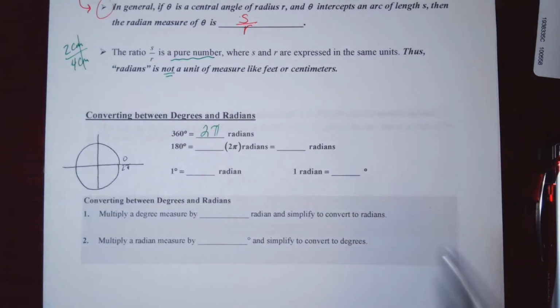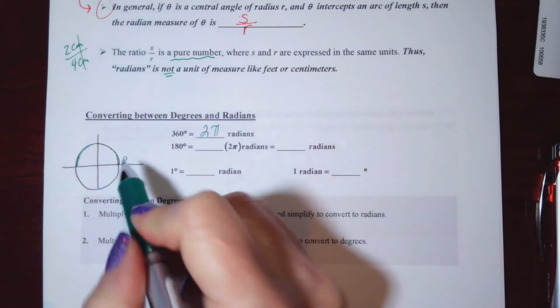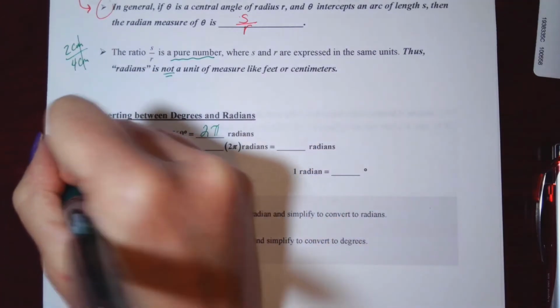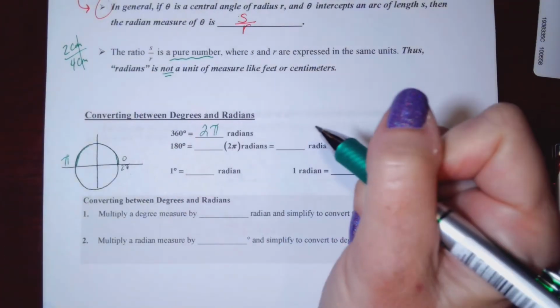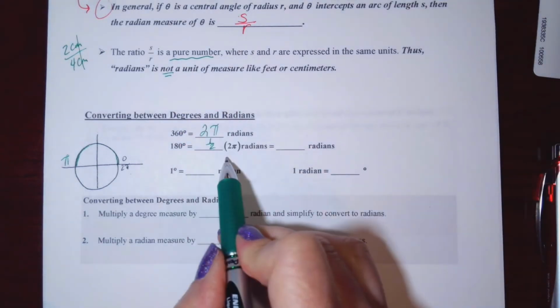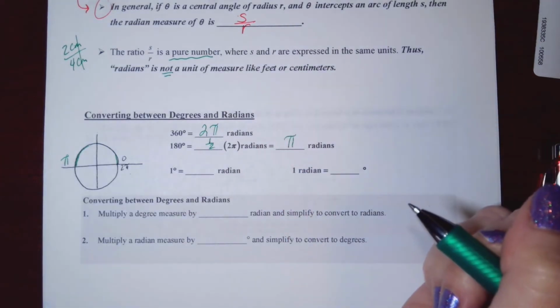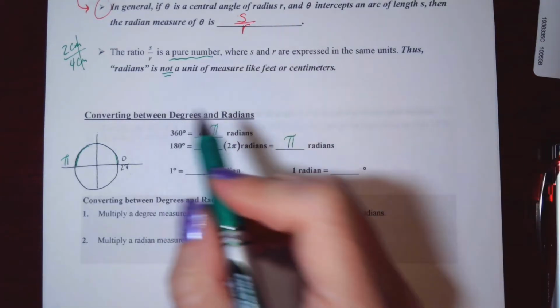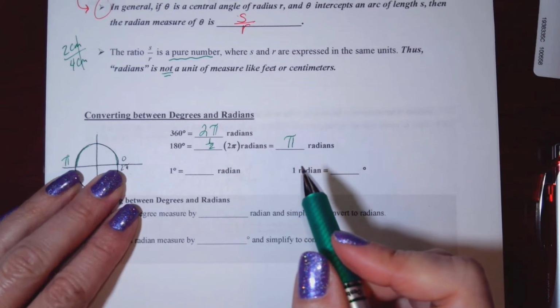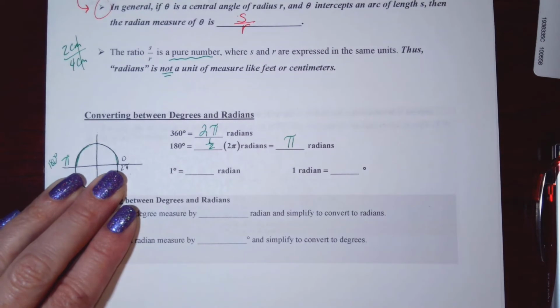If I look at just half of my circle, right there, if the full rotation is 2 pi, that means a half rotation is pi radians. So half of that full rotation is pi radians. That means that from 0 to pi, there are 180 degrees, right? 0 to pi is the same as 180 degrees.